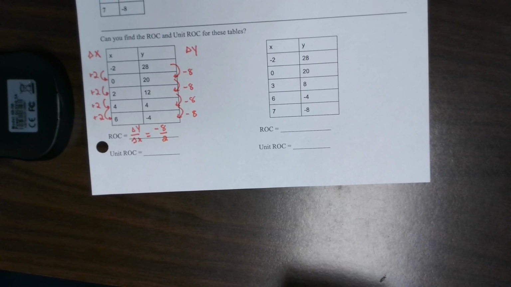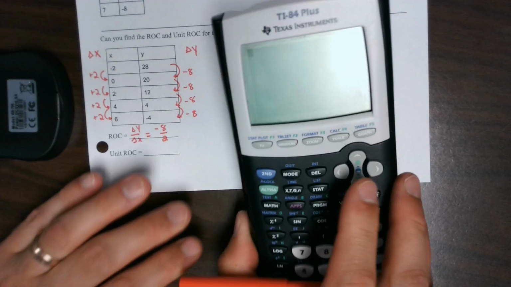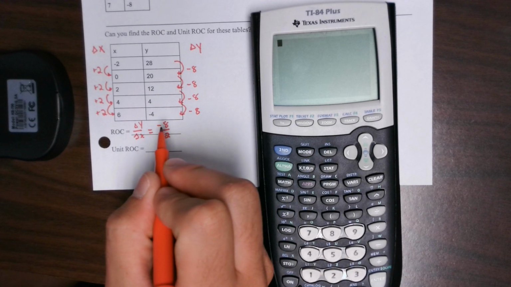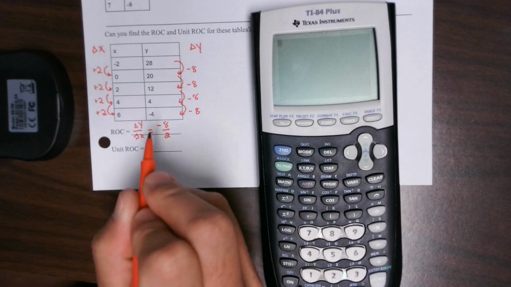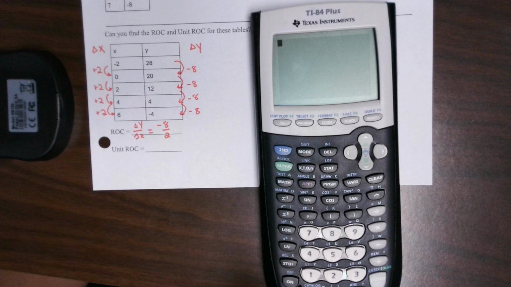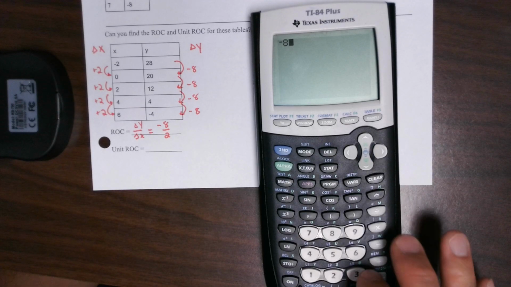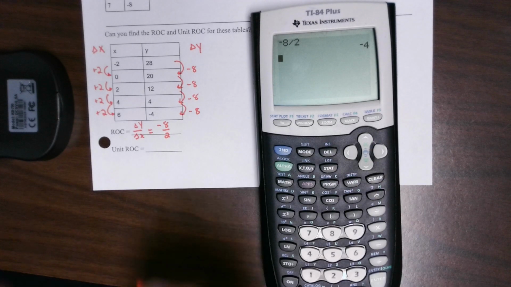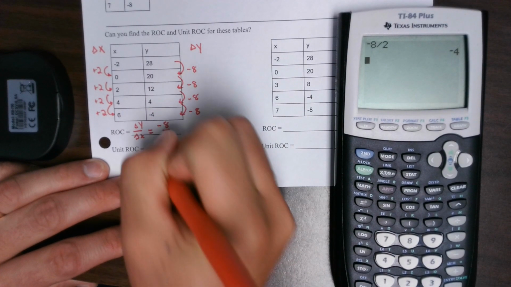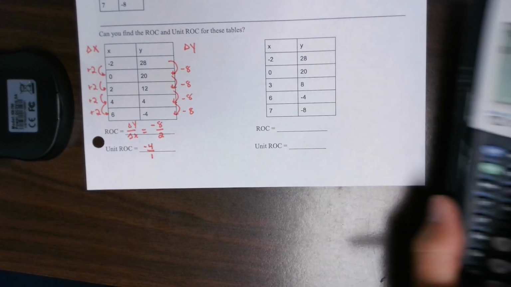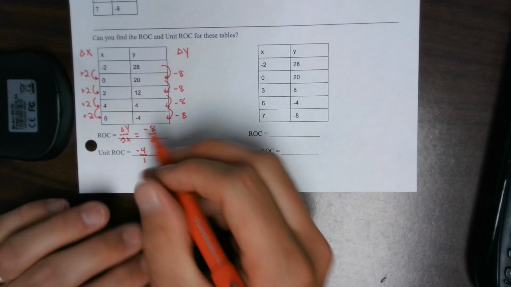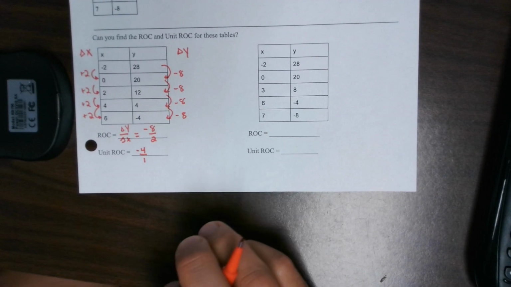Now, how does that get to our unit rate of change? Remember, for the unit rate of change, we need to figure out how many y's per 1 x. And the way that we do that is to simply divide what the ROC is. So doing -8 divided by 2, which is -4. So that unit rate of change is that we are moving down 4 units per every 1 x. All right, so again, this is what we had seen yesterday, so nothing new there, just reminding you about how we get to this unit ROC.